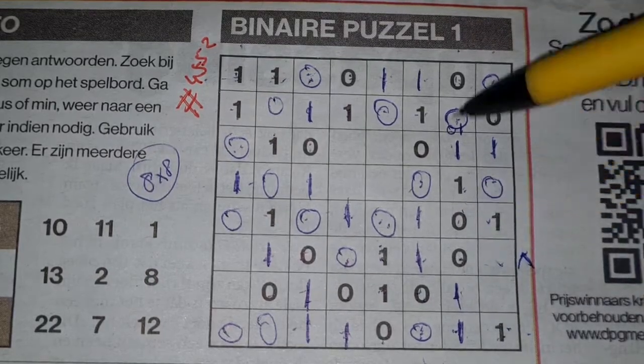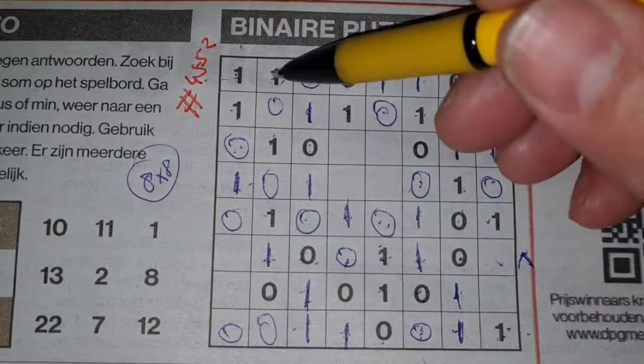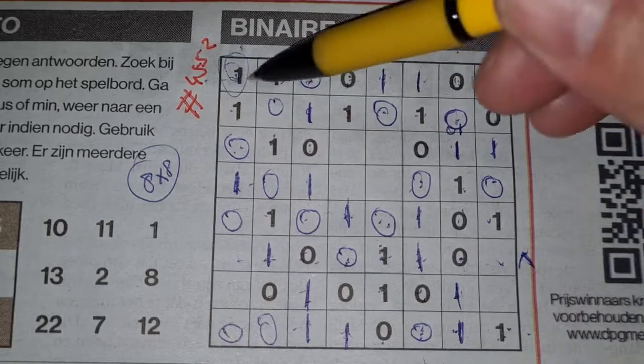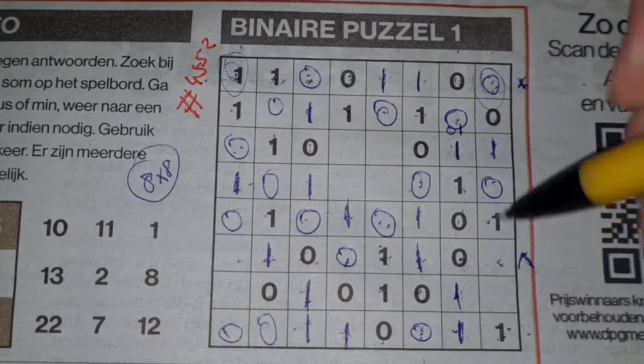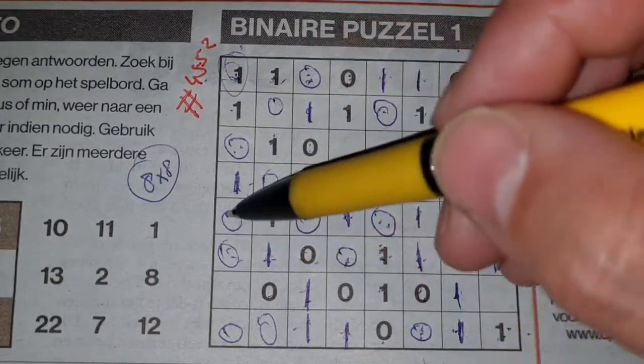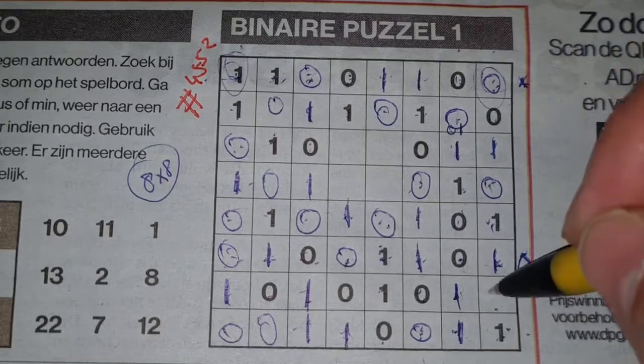Empty box, O, 1, 1, 1, 1. O, 1, 1, empty box. So we need to switch these two digits. We have an O here, this should be a 1. We have a 1 here, this should be an O. Double O here, 1, there 1. Double 1 here, no, there no.